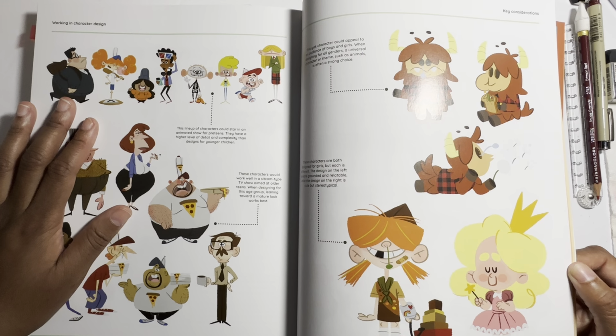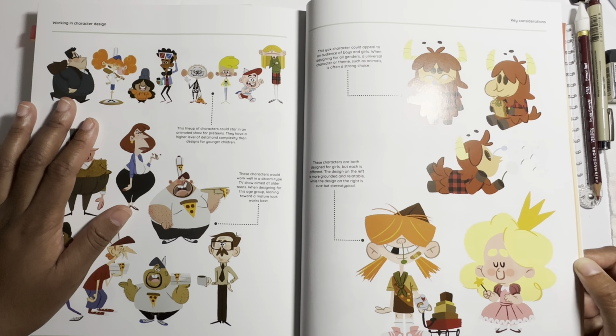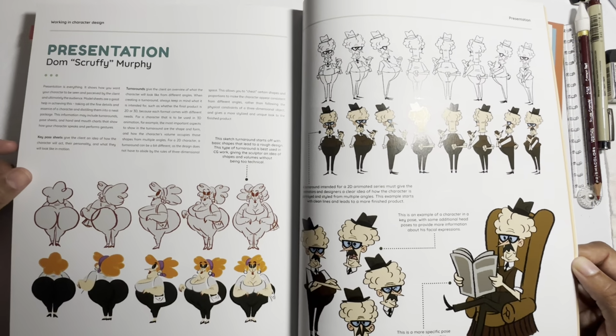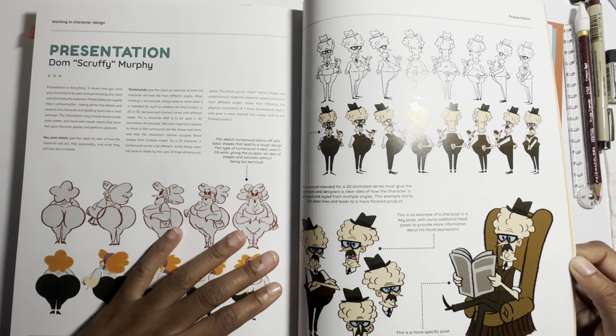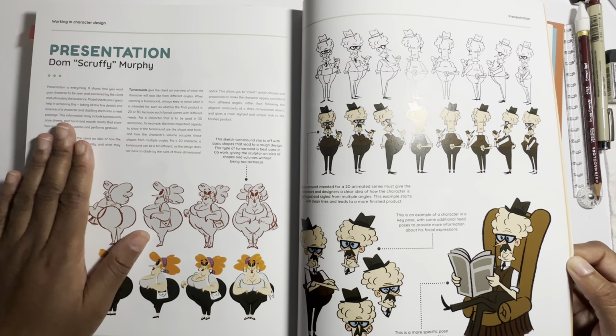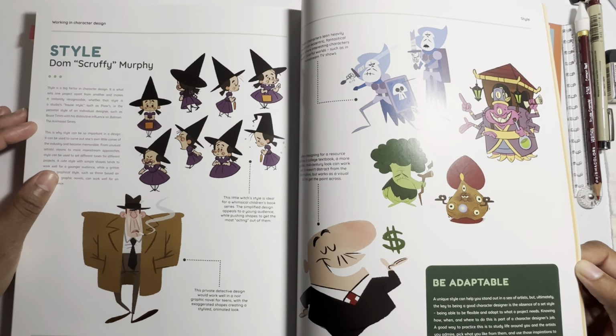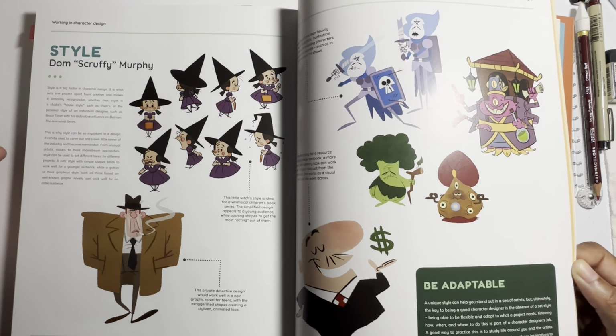So this is pretty cute. Look at him. Then it has presentations, so portfolios and how to set them up and things like that probably is in there. I haven't read that far yet, so I don't know. And then it talks about style.